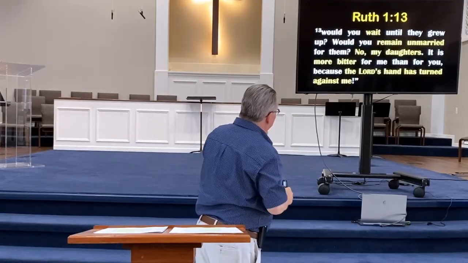But you, Orpah and Ruth, you're young. You can get married again. And you can give birth to a son for your husband. So life is bitter for me, but not so much for you. But if you stay with me, you may end up as bitter as I am. So don't stay with me. And then she goes on to say something interesting. Because the Lord's hand has turned against me.